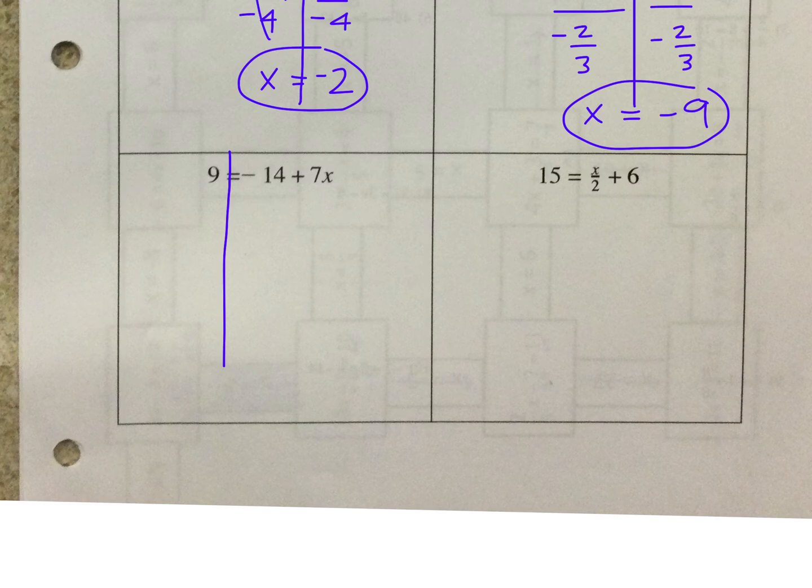There's two ways to look at this. If we look at that and we see that positive, then I can say minus negative 14. That's one way. The other way is to say that's a negative 14. The opposite of negative is positive, so I'm going to say plus 14. Either way you do it, you will get the same answer. You're going to get a 23 equals 7x.